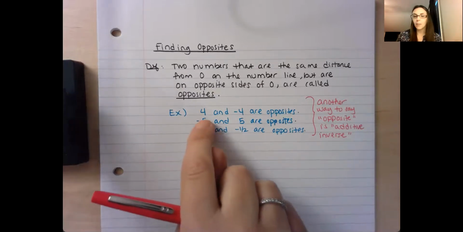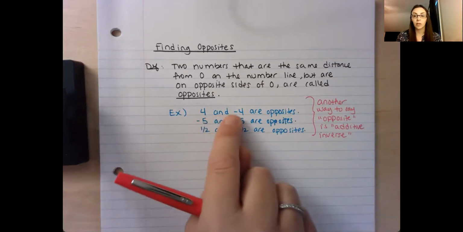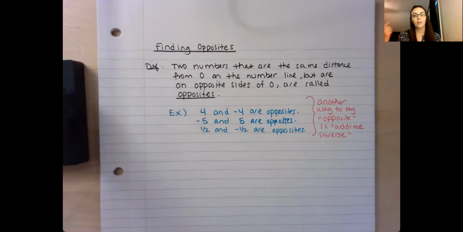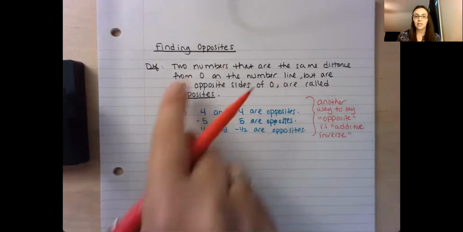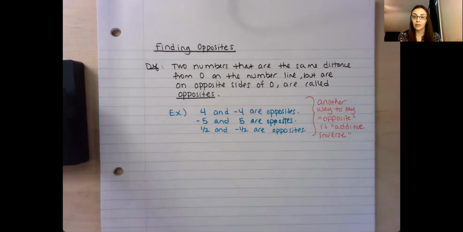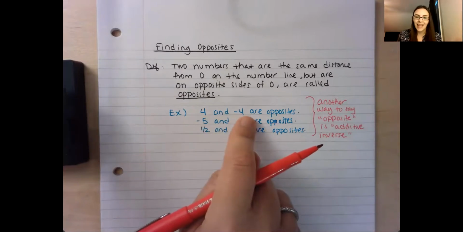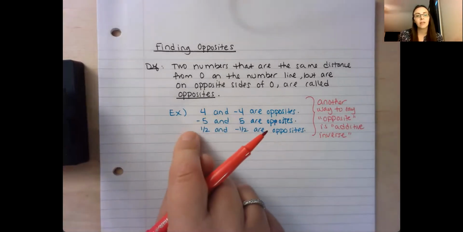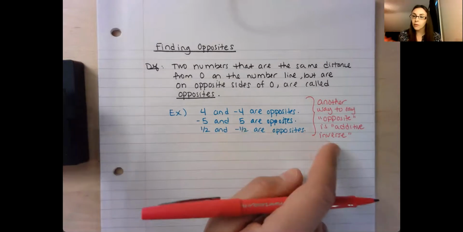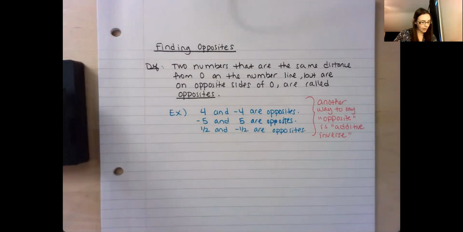Here, these are opposites because they are the same distance from 0, but have different signs. One's positive, one's negative. So another way to say opposite is additive inverse. That's the more formal way. If you're reading a text or looking online and you see the question, what is the additive inverse of 4? The answer is -4. Or what is the additive inverse of -5? The answer is just 5. That's just a more formal way to say opposite.